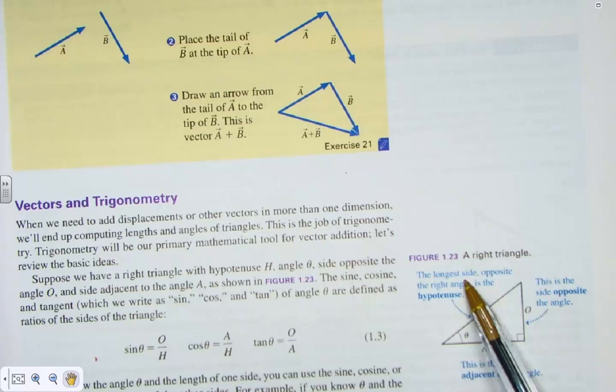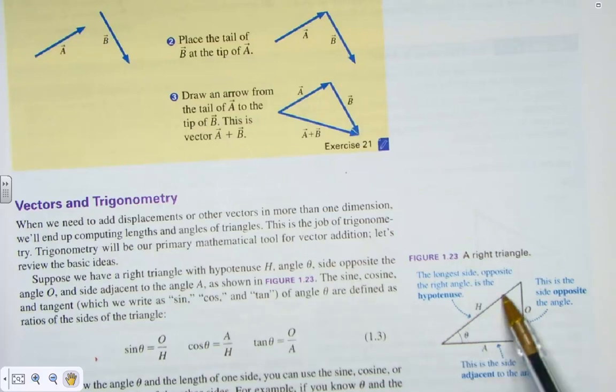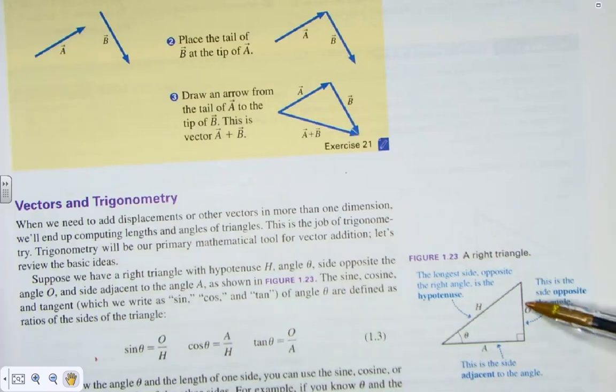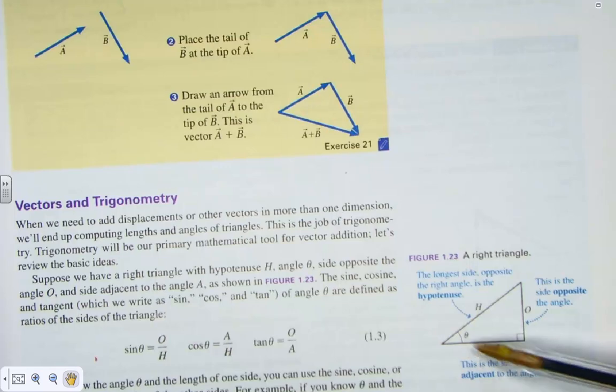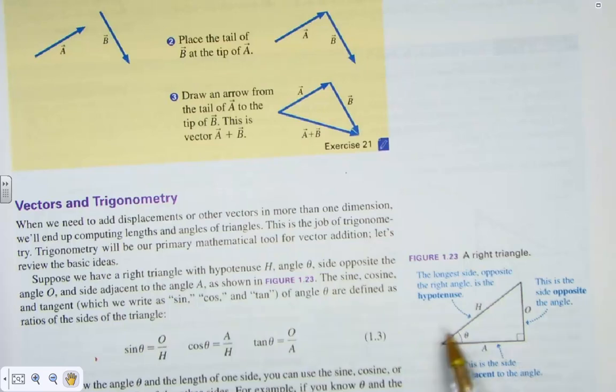The longest side opposite the right angle is called the hypotenuse, abbreviated H. The side opposite the angle, theta being the angle, is known as side O for opposite. The side adjacent to the angle is known as side A. Hypotenuse, opposite, adjacent, with the right angle triangle.